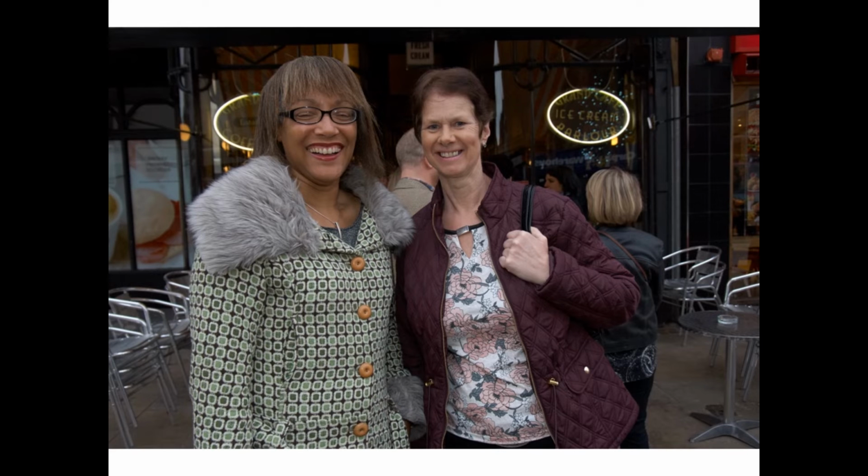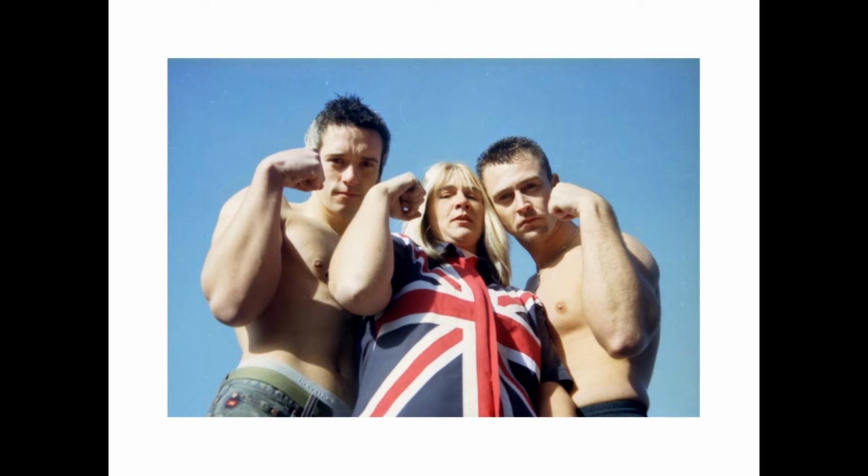Eye level. Eye level equals power in photographs. If you look down on someone, you can make them look weak. If you're looking up through the camera, you can make them look strong. It's really simple. So arm wrestlers, get down low, look up, makes them look strong. Just looking up, really simple technique.